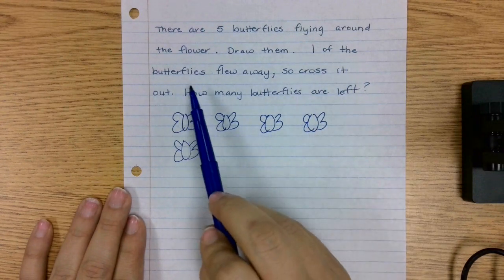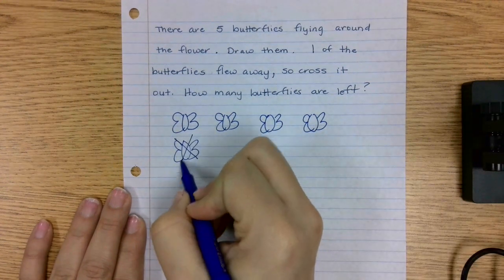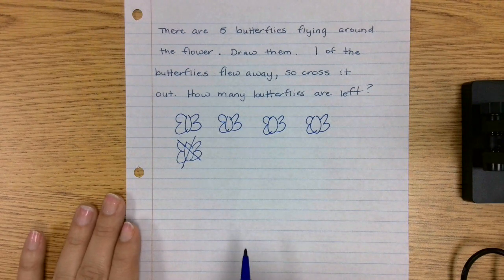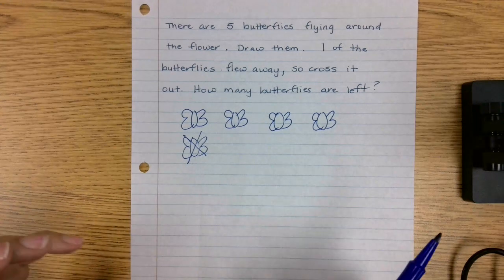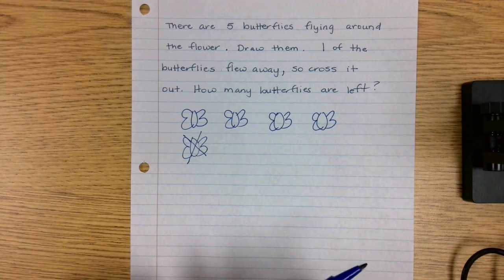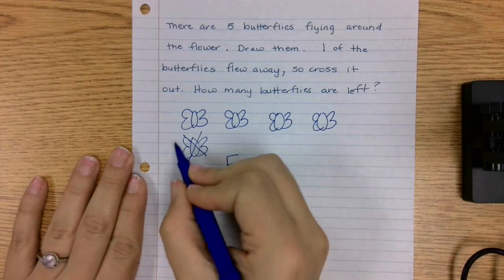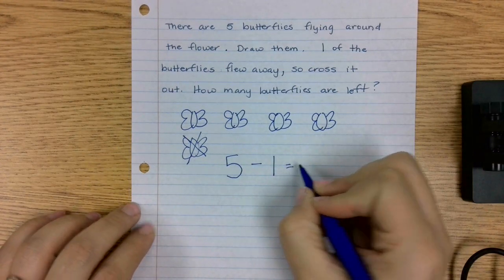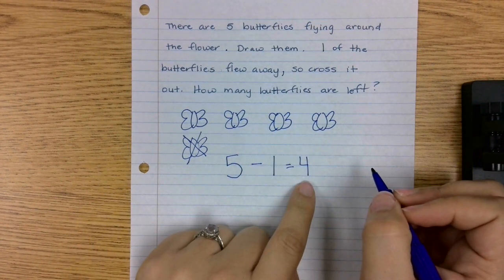One of the butterflies flew away, so cross it out. So I'm just going to put an X on it. How many butterflies are left? So one flew away, so our total number of butterflies got smaller. So this problem is a subtraction problem. So I started with 5 as my whole. 1 flew away, so I'm going to subtract 1. And I have 4 remaining, or 4 left over.